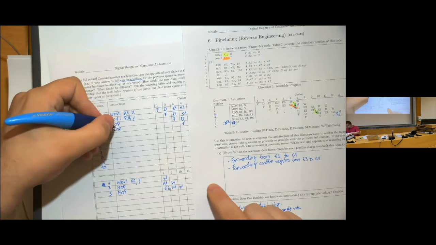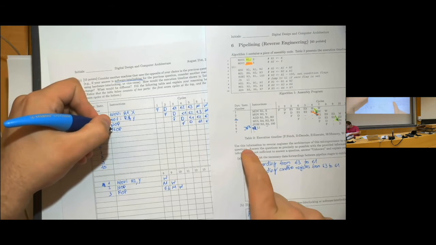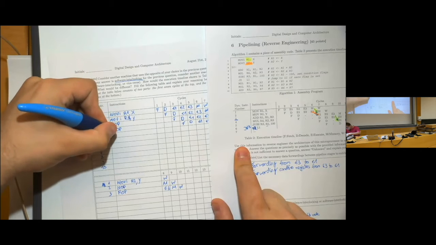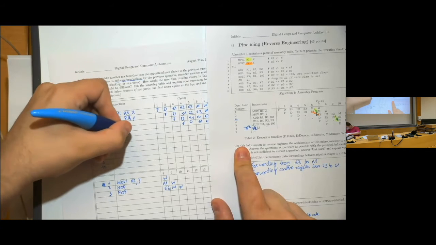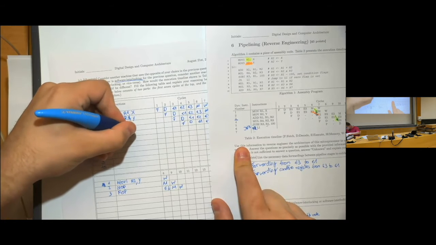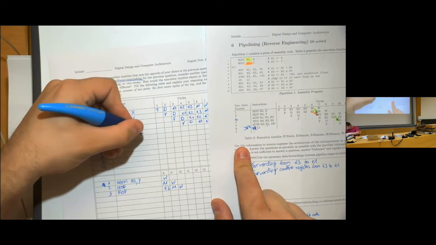Let's see. So we got our stall accounted for. We can continue with the add instruction. We add R1, 1, 2.